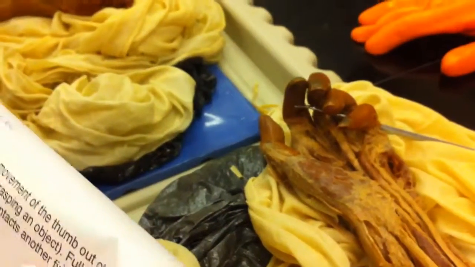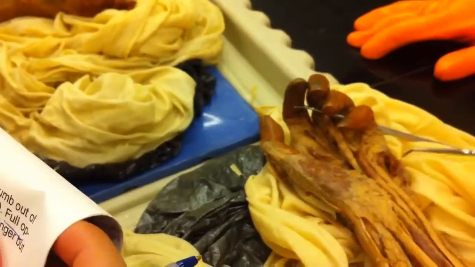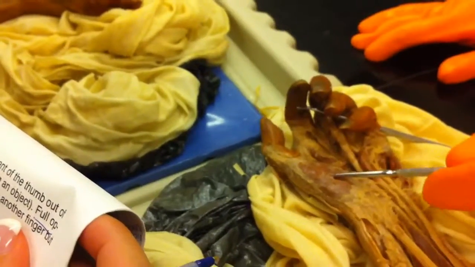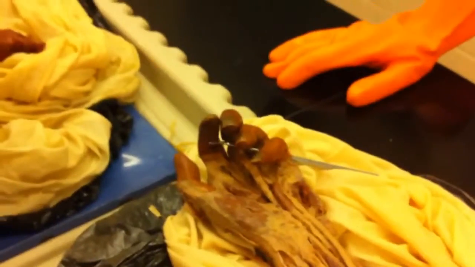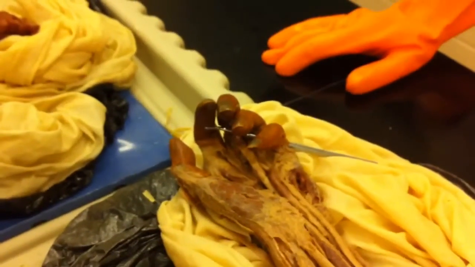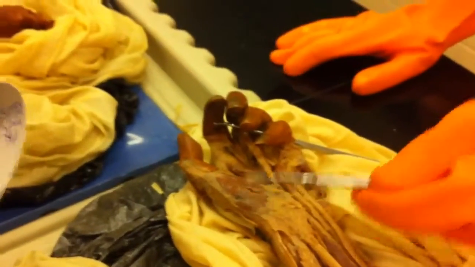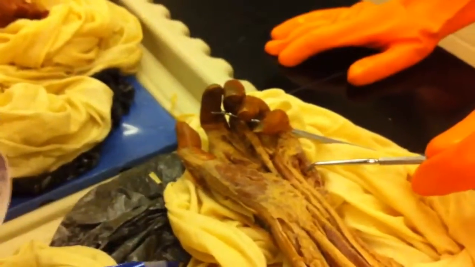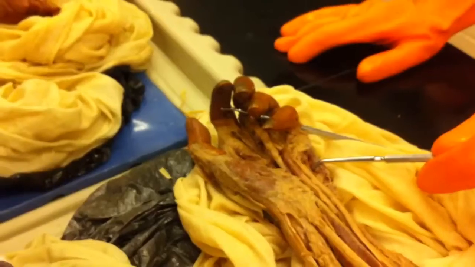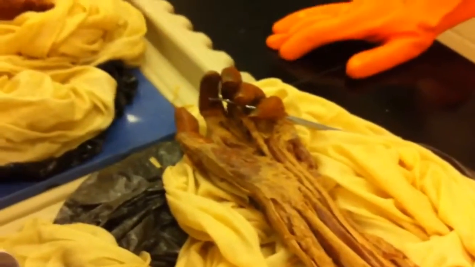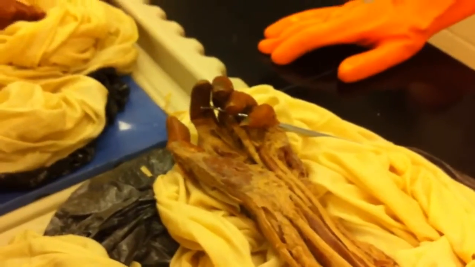So where's the adductor pollicis? The most lateral muscle over here is the abductor pollicis brevis on the thumb side, and on the pinky side the most medial is the abductor digiti minimi. Right. In terms of outside, the abductors are more external in both cases.